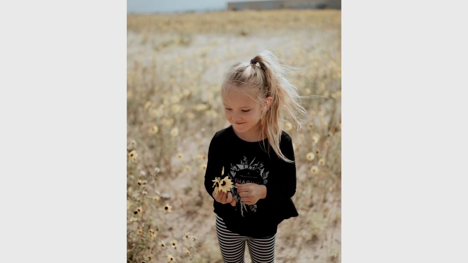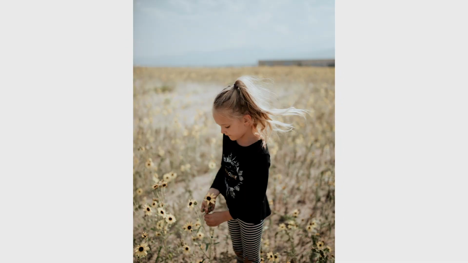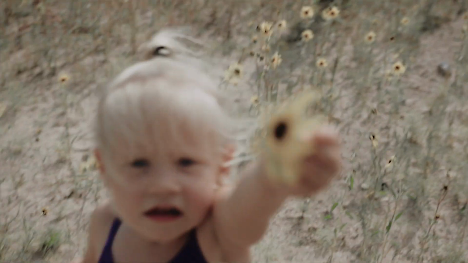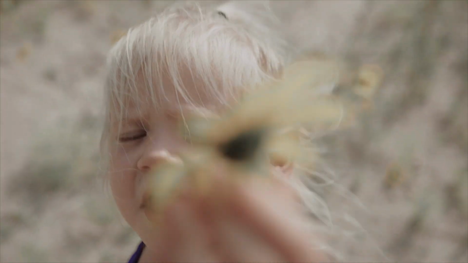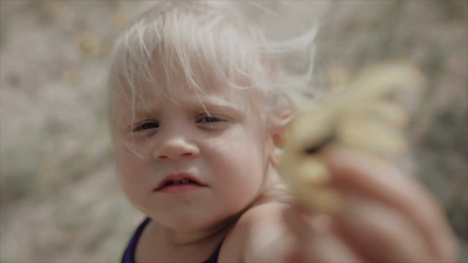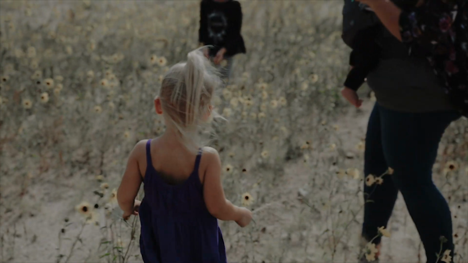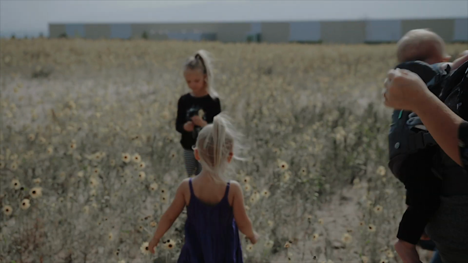Indy, smile. Hey, Dad. Here you go. Thank you. One flower to you. Okay, and then let's have you guys do one more hug and then we'll be done.